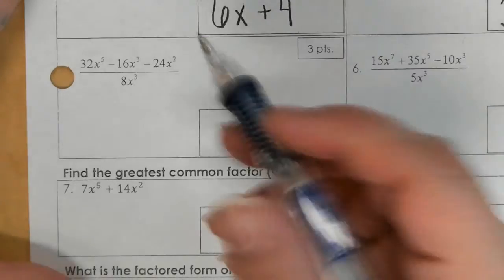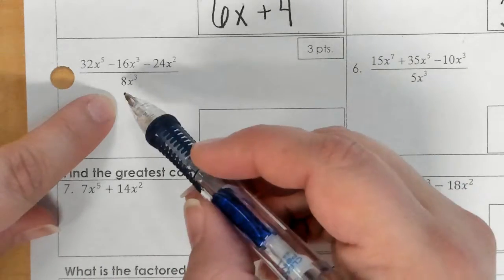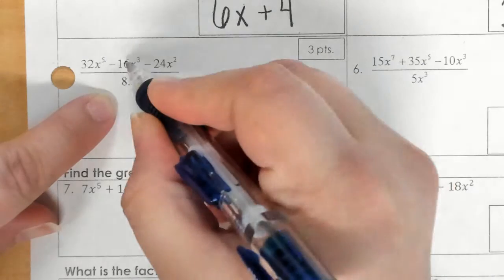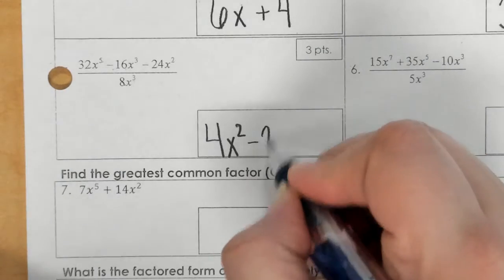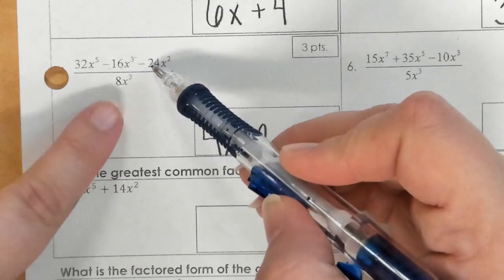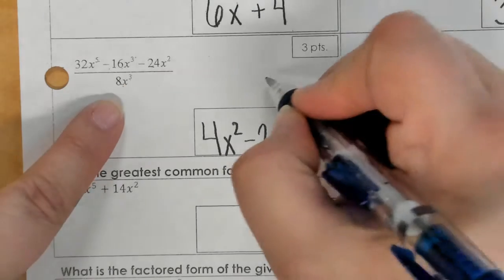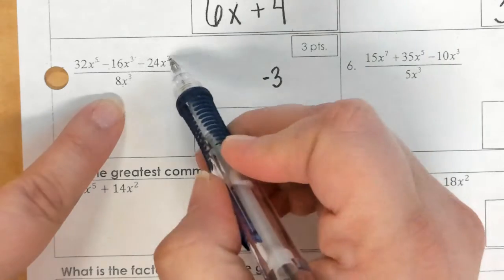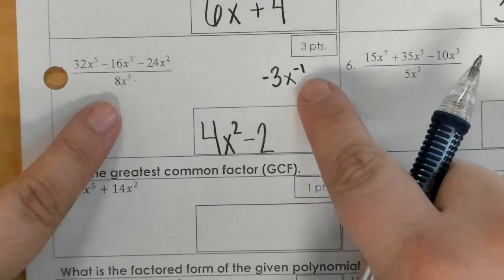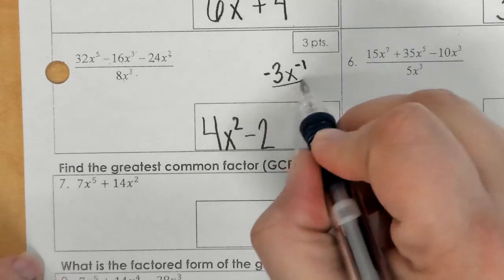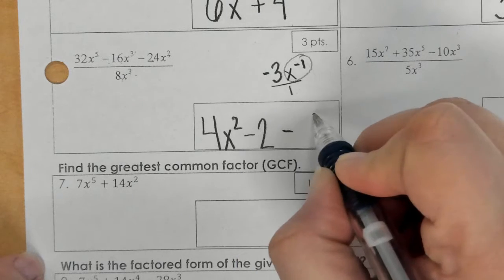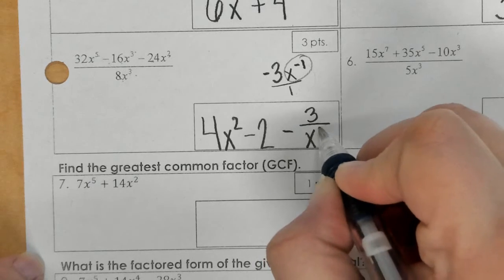In number 5, again, we're dividing and subtracting, so 32 divided by 8 is 4. 5 minus 3 is x squared. Negative 16 divided by 8 is negative 2. And 3 minus 3 is 0, so I don't write that down. Then I have negative 24 divided by 8, and that gives me negative 3. 2 minus 3 is x to the negative 1. I write this up here because I know I can't have a negative exponent. So I'm going to put this over 1, and I'm going to move this down to the bottom of the fraction. So it'll be a minus 3 x to the first.